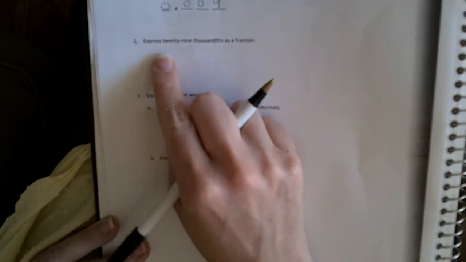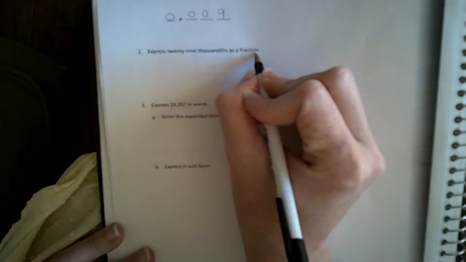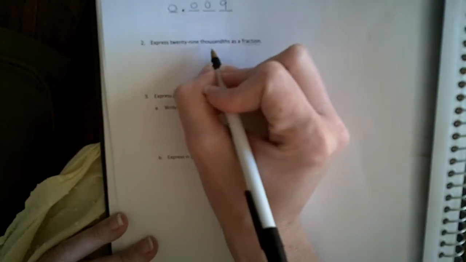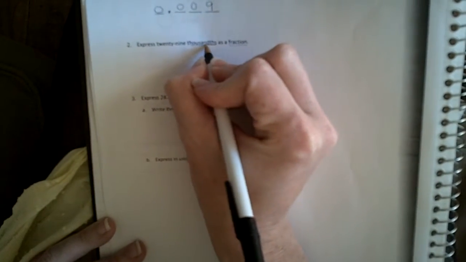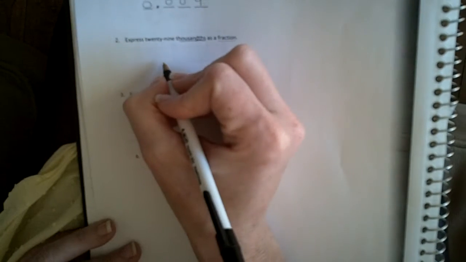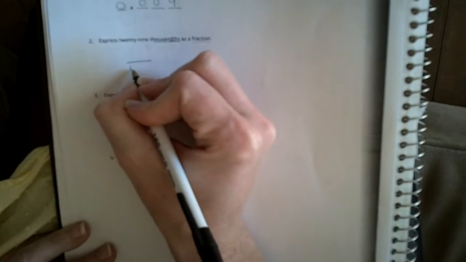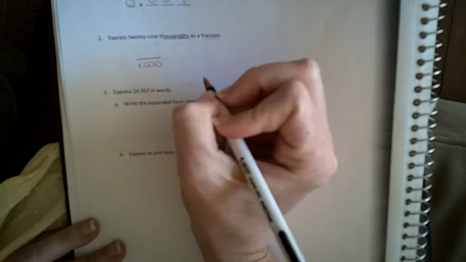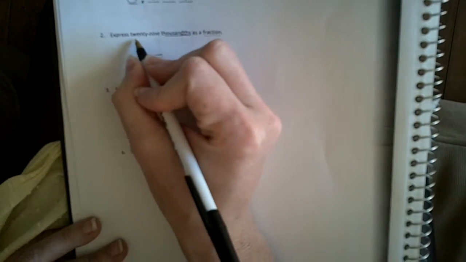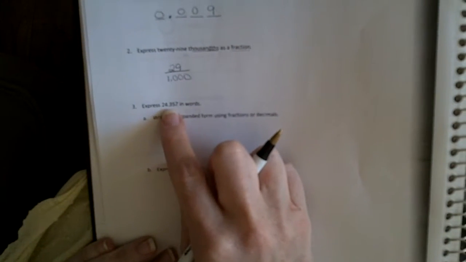Now, number 2 asks you to express it as a fraction, all right? This is the thousandths again, which means it's going to have a denominator of 1,000. And you just put this number on top, 29. I'm done. And then writing this in words, remember that you are writing out every single thing.